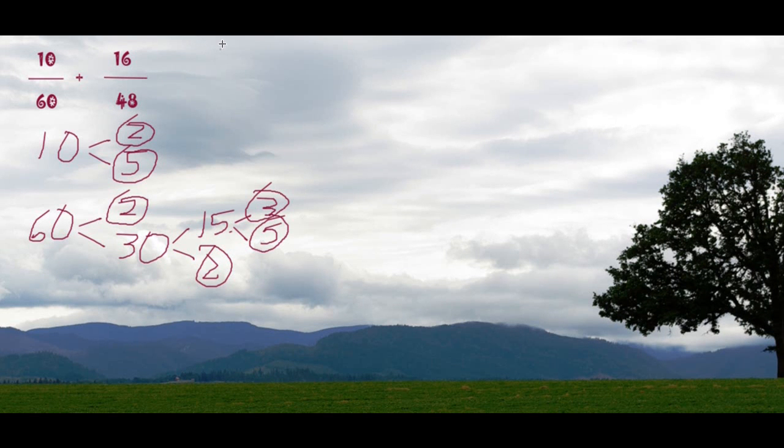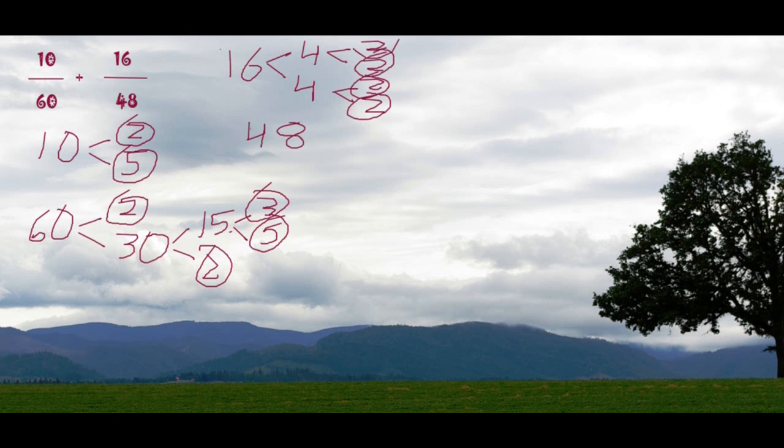Can do 16 and 48 over here as well. 16 is 4 times 4. 2, 2, 2, and 2. Looks like I'm gonna run out of room, but I'll just shrink it down. Gotta prune our factor trees. Ooh, I forgot to circle my leaves. It's always good to circle your leaves. That way you don't get your leaves confused with your branches.